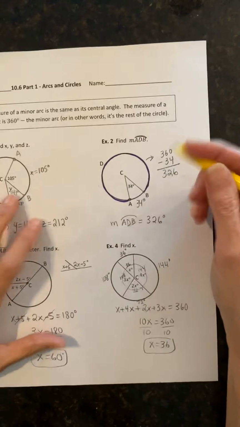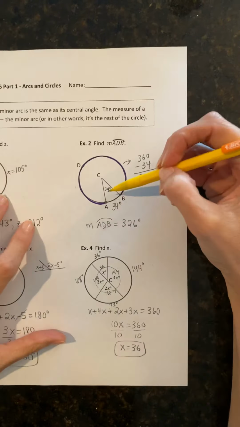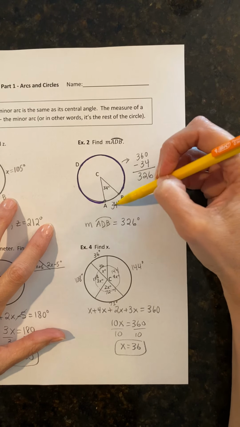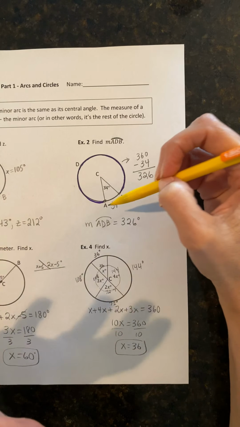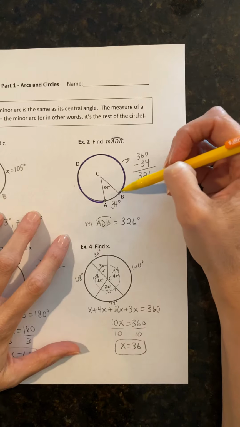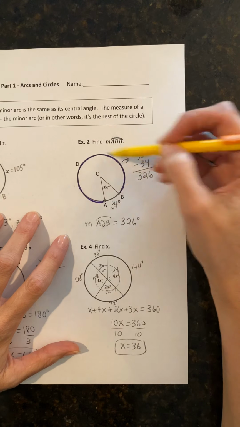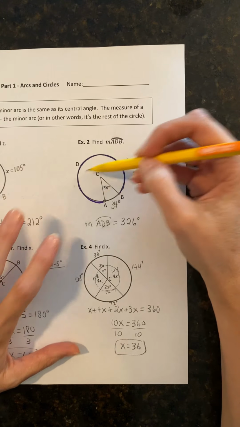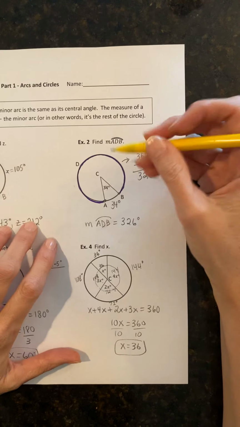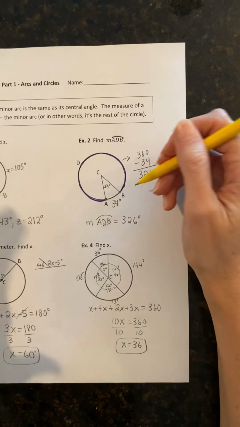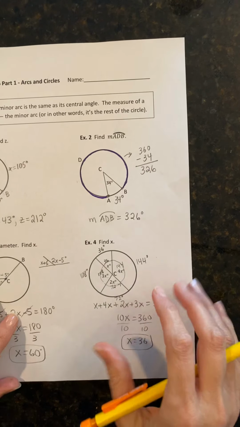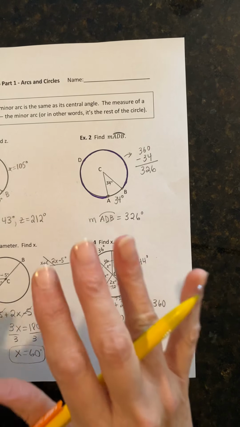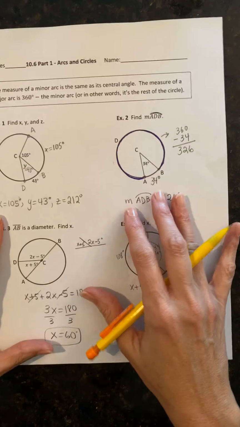So the important part about the lesson today is that if you want a minor arc, it's the same as the central angle. Now, this is measure, not length. And if you want a major arc, it is the rest of the 360 degrees of the circle. And again, that's measure and not length. Next lesson, we are going to find the lengths of the arcs instead of just the measure.